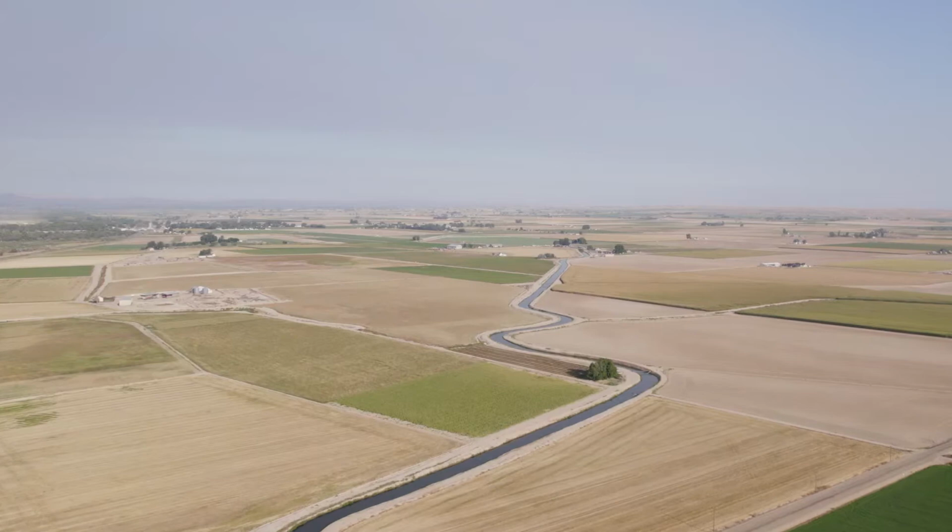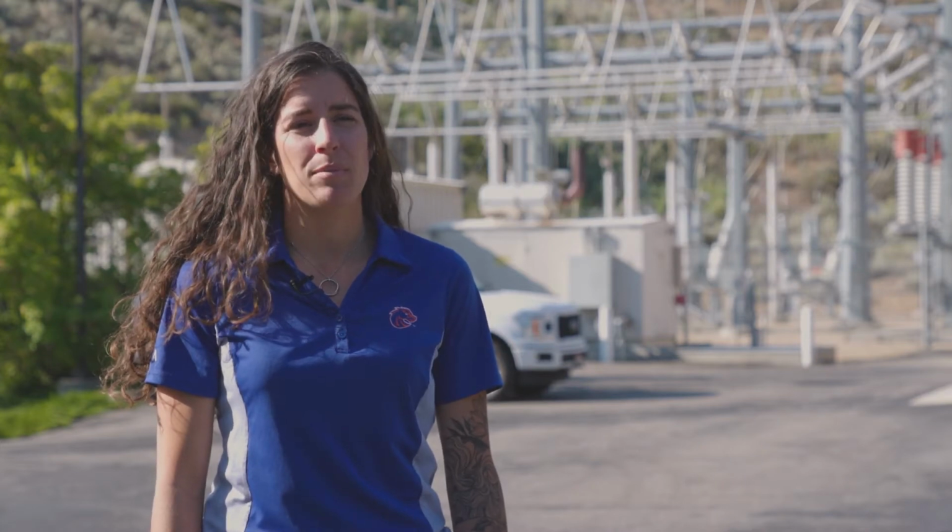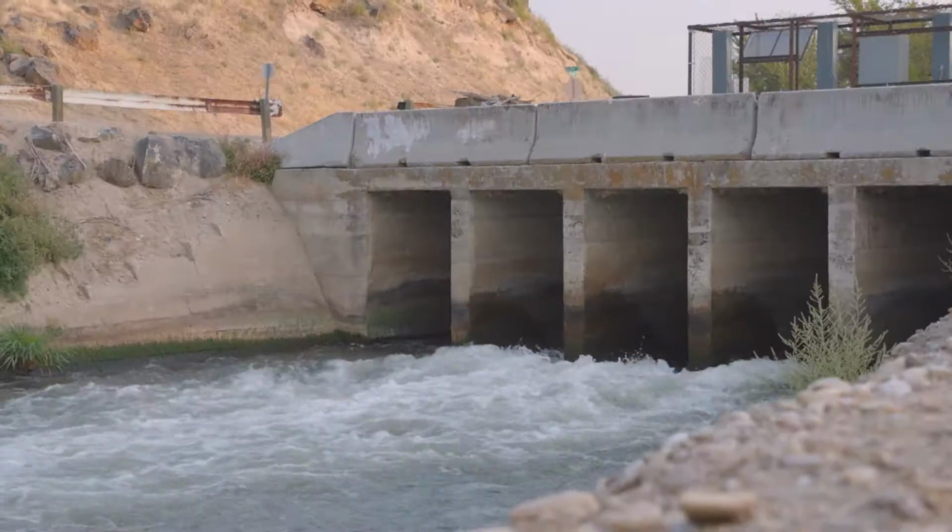So I am a research professor in the Department of Geosciences. I've been at Boise State for about 4 years now. And as a research professor, I find interesting topics and folks that are in the region, write proposals, and then do research.